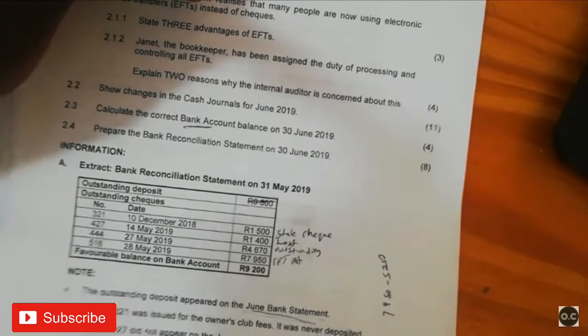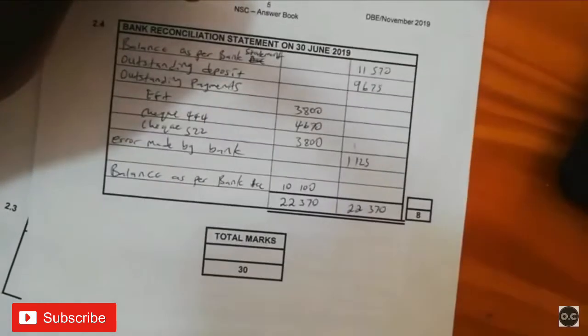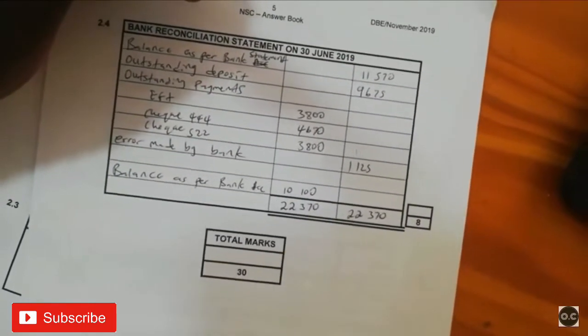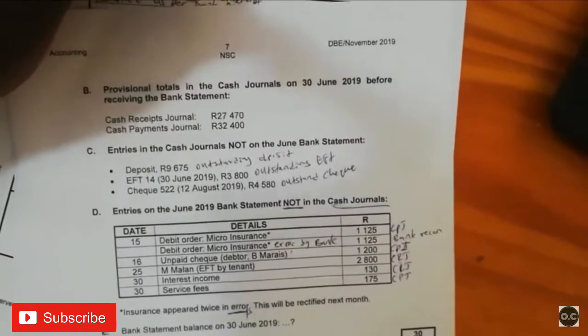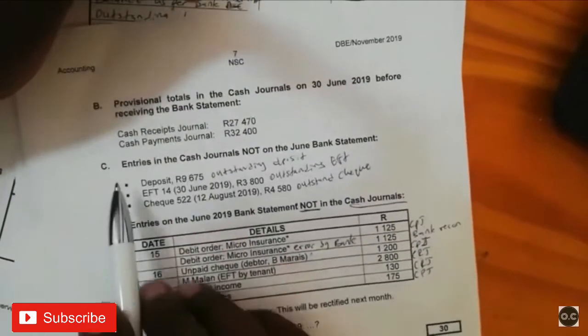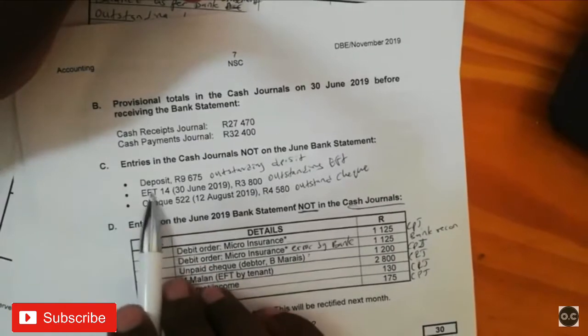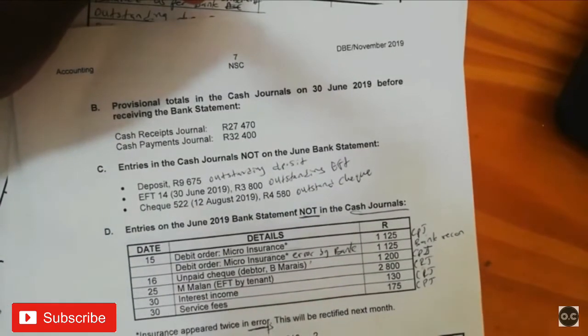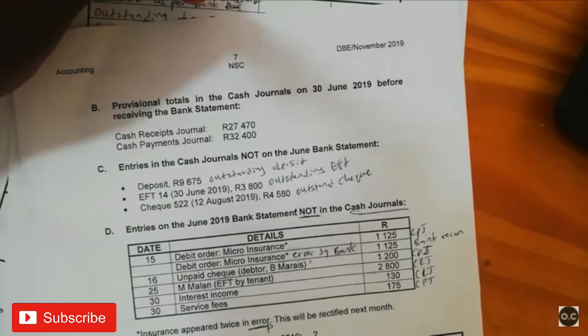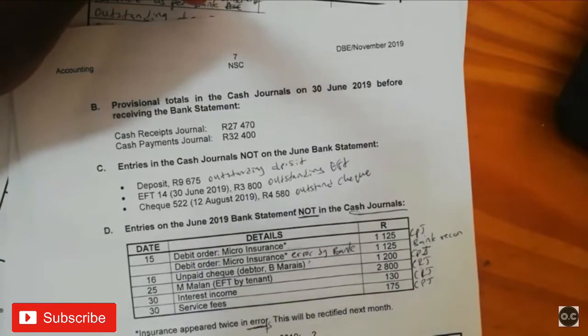And then we're going to go and look through the question to see the things that appear on the journals but not on the statement, because that's what we have missing. So if you look at C here, right? You've got a deposit of 9,675. So someone went and deposited the cash in your account, but this thing only appears in your journals. It's not yet appearing in your bank statement. So that's an outstanding deposit.